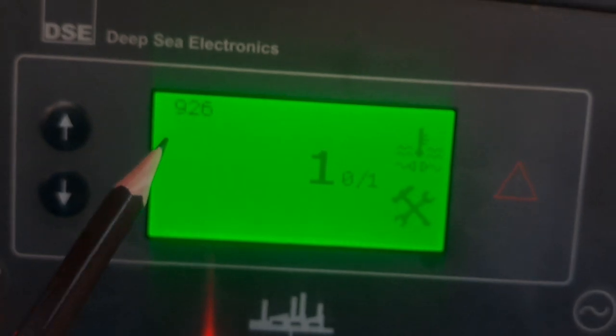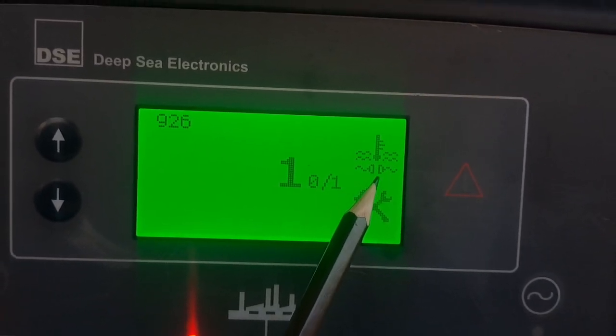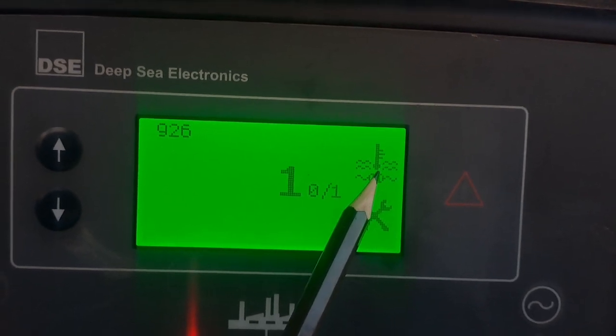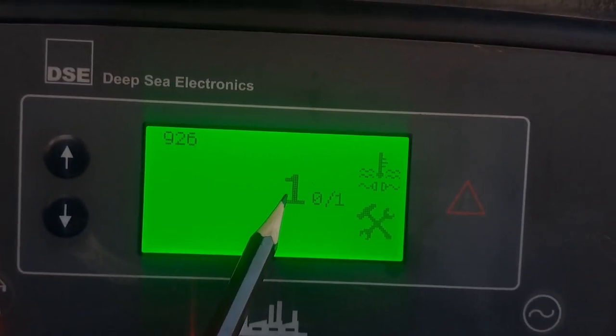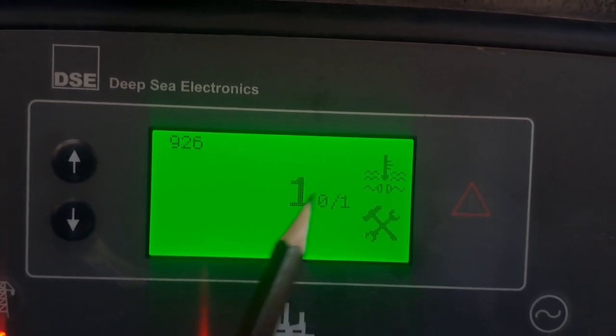Again, this very important 926. 926, if you disconnect the temperature sensor, it will show the alarm and generator will shut down. Should be enabled.